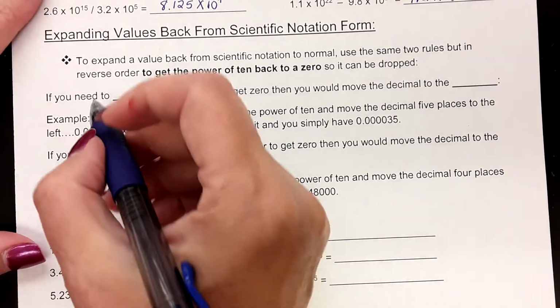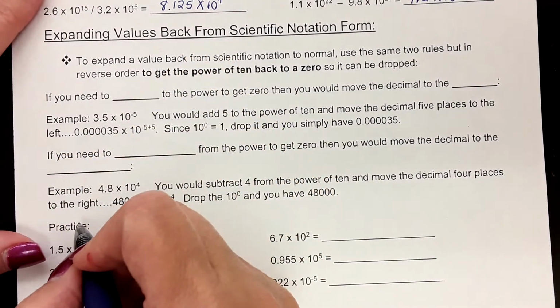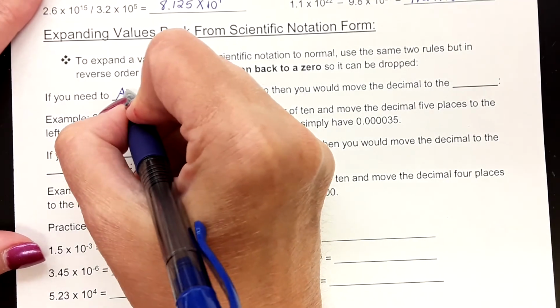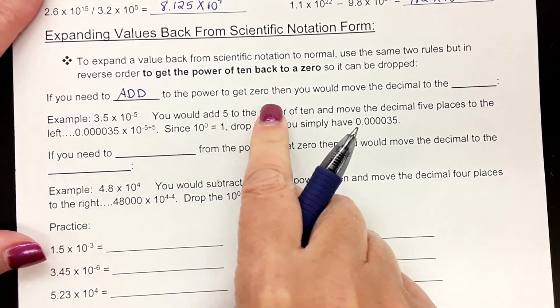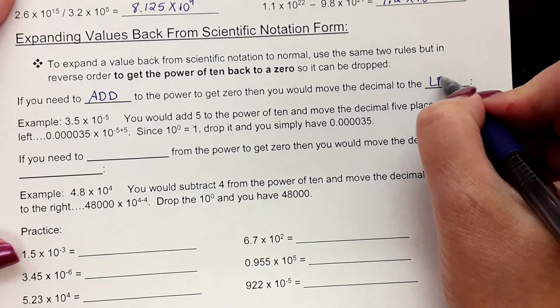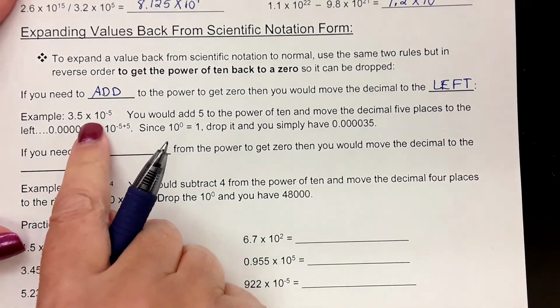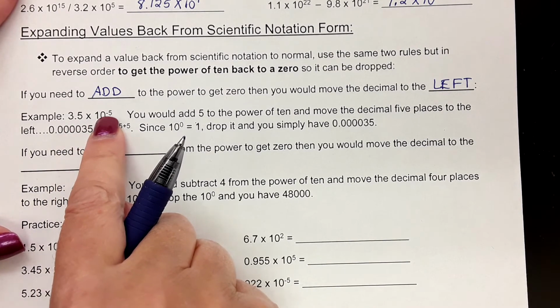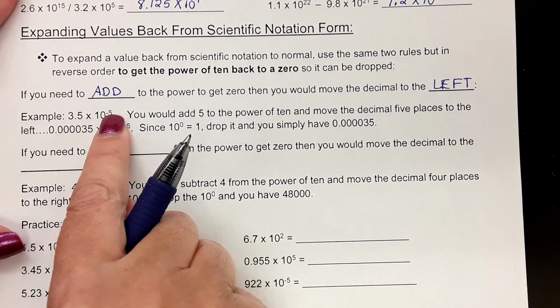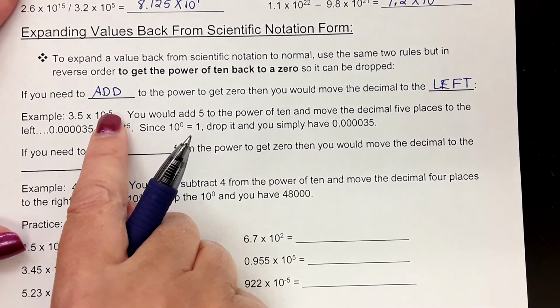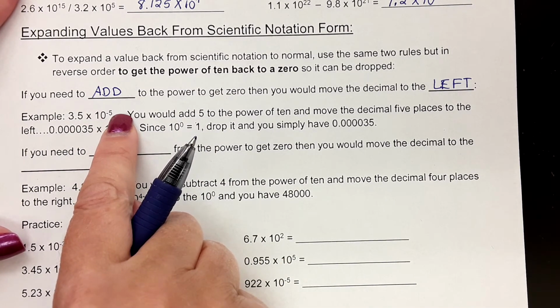So if you need to add to the power of 10 to get a 0, then you're going to move the decimal to the left. How about that? So look right here. We've got 3.5 times 10 to the negative 5. To make the negative 5 into 10 to the 0, you'd want to add 5. Negative 5 plus 5 is 0.